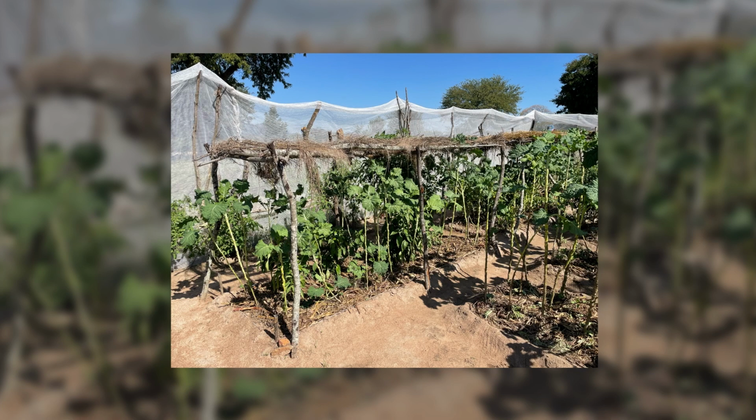We can also create shade structures or plant trees on the western sides of our gardens to shield soils and plants from the most intense afternoon sun.